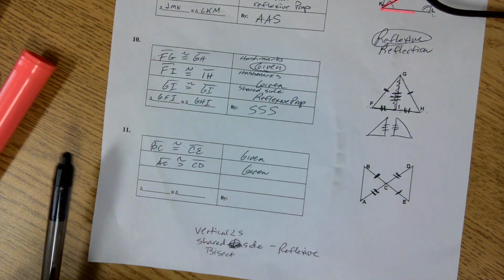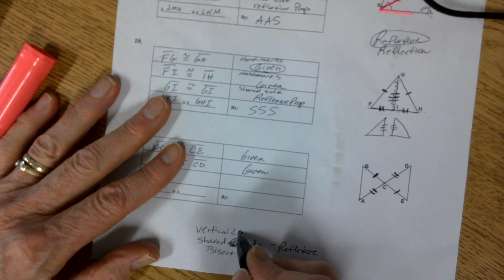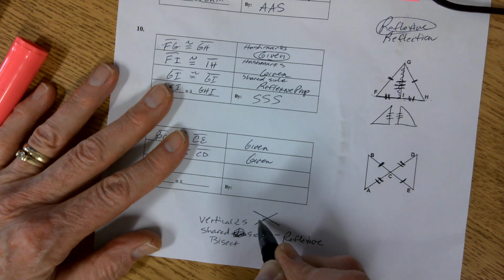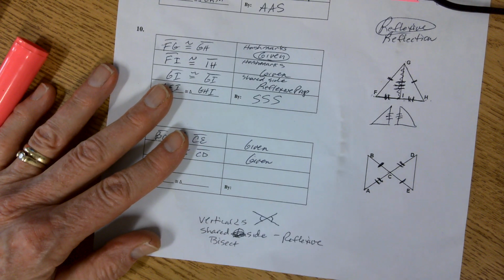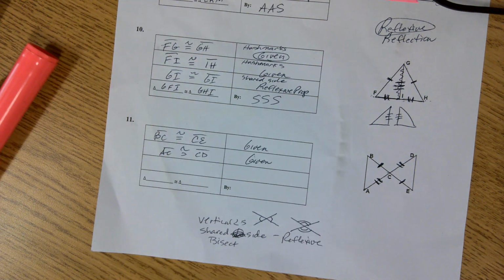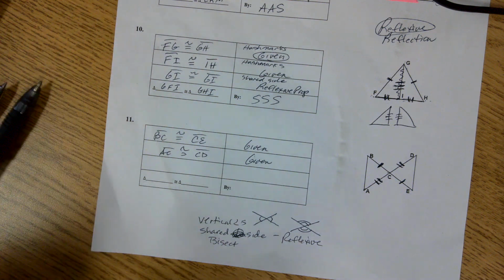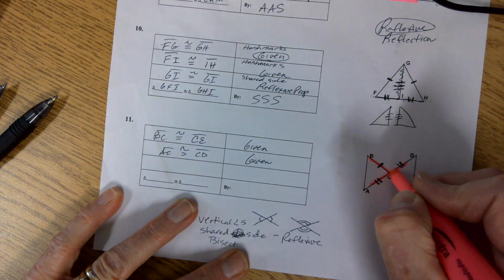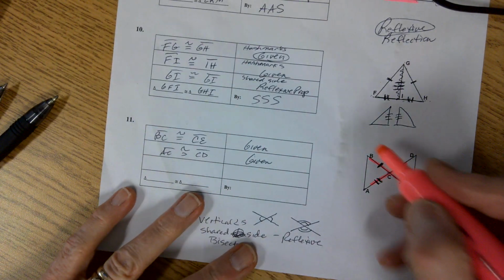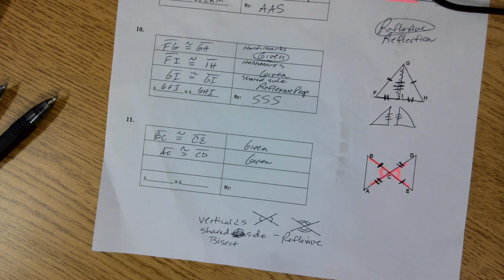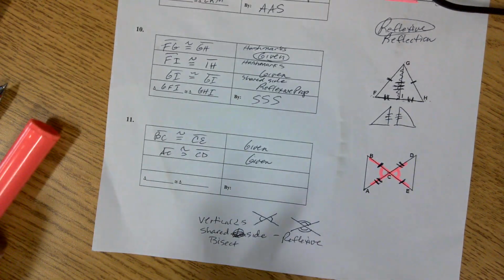Now I'm going to use my vertical angles. Remember, when we do vertical angles, it's these opposite angles. That angle is congruent to that angle. We also know that the top angle and bottom angle, you always have 2 pairs of congruent angles. So right here, it's 2 intersecting lines, right? So this angle here is congruent to this angle here. Vertical angles are congruent.